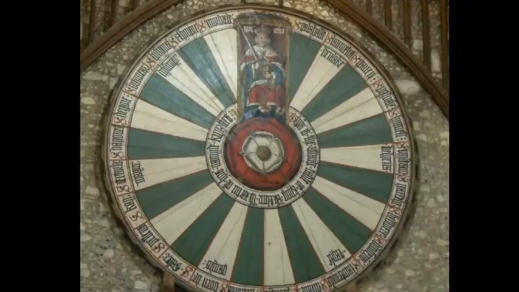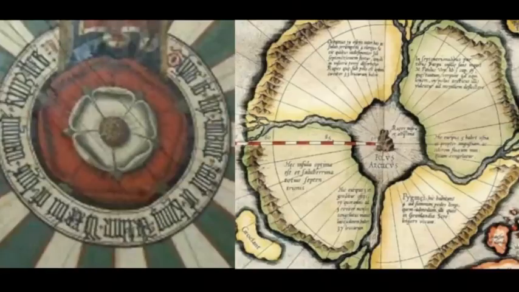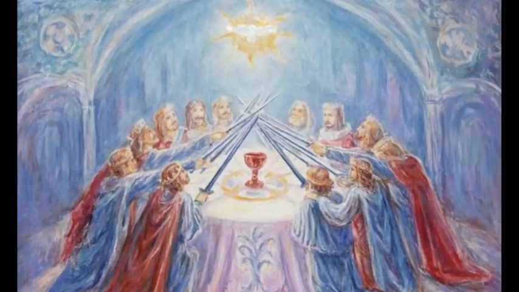Look at the rose in the center. It is very similar to Mercator's representation of the North Pole. The 4 continents look like petals, and the magnetic mountain in the center looks like the plant stigma. Is the North Pole the true Holy Grail?